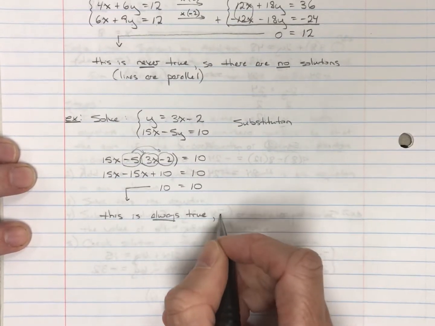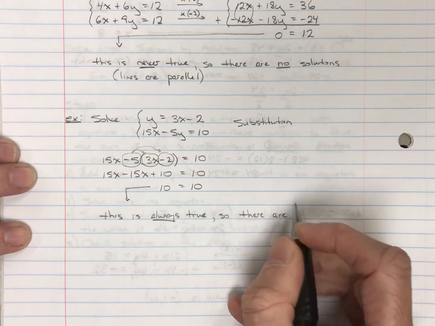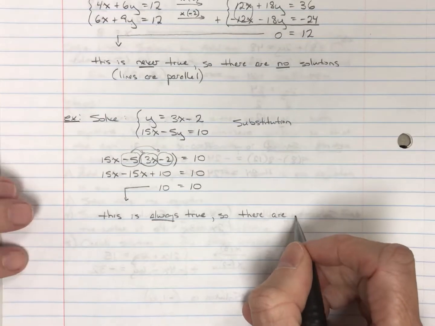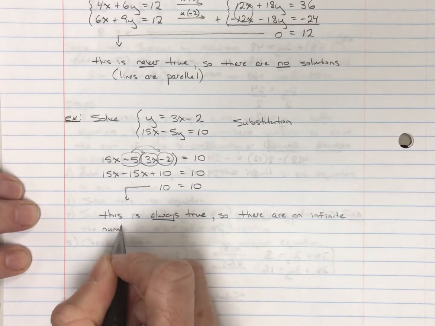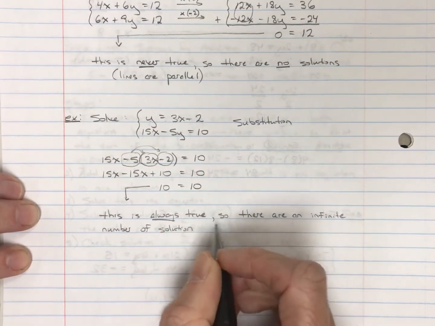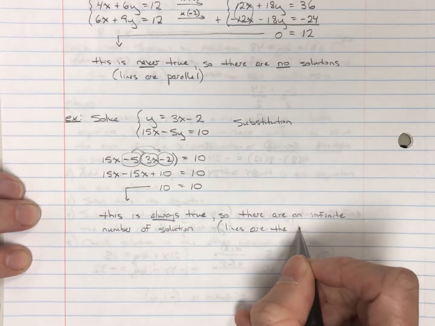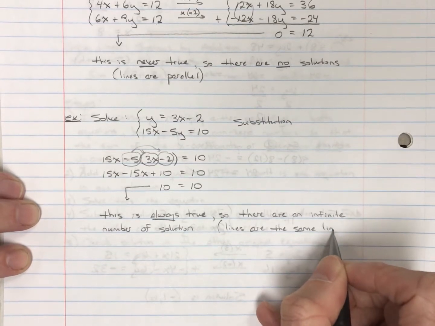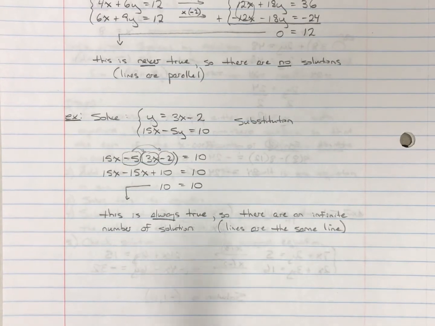Okay, so there are an infinite number of solutions. In other words, these lines are the same line. Okay, so now we've covered all possibilities, how to solve a linear system in 2 variables: graphing, substitution, and addition.